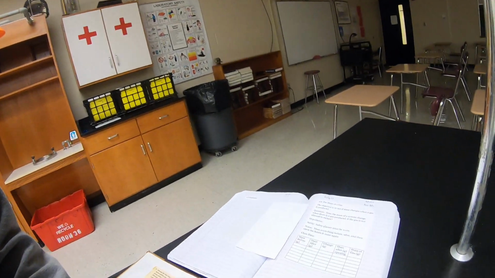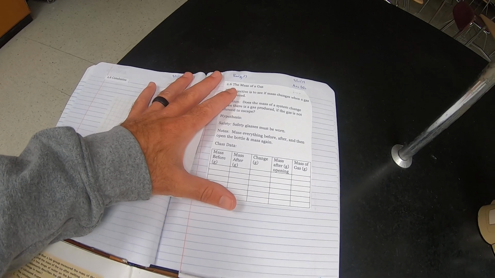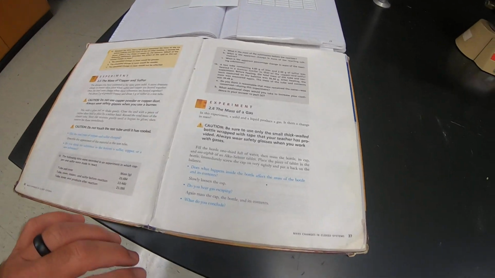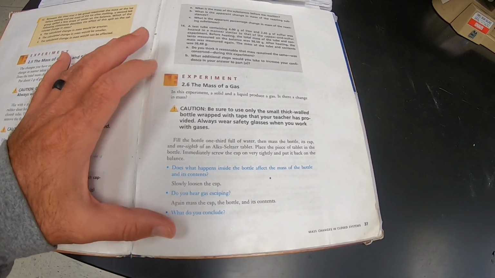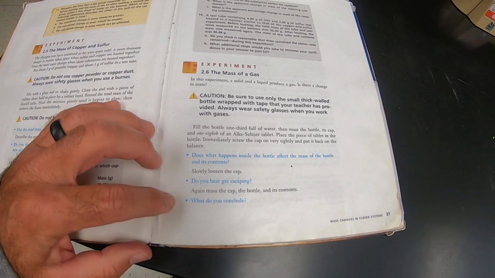This experiment's called the mass of a gas. In your comp book, you should have this written in. It's on Canvas. And then this page in the text, which is also on Canvas, goes along with it. Notice there's 3 blue questions you'll need to answer.